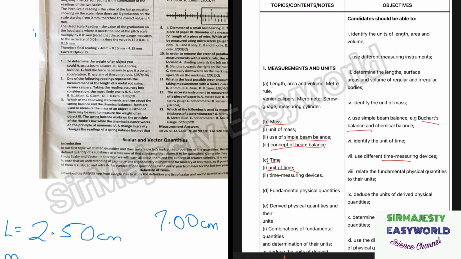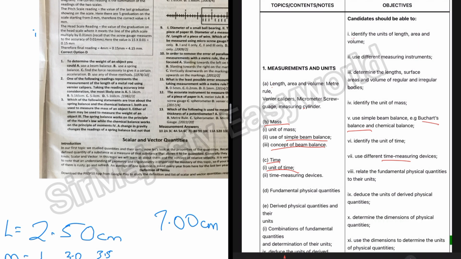But both mass and time have degree of accuracy of 1. That means if I measure mass, I get 3 kg. You can leave it as 3.0, 3.5. These ones are acceptable. Time, 4.8 seconds, 7.3 seconds. They're all acceptable.